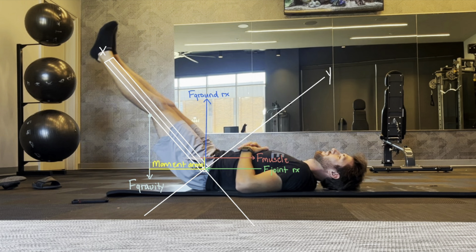Now, with all assumptions in mind, when looking at the free body diagram, the segment of interest we are analyzing is from hip to ankle. The internal forces acting on the hip-ankle segment are the muscle forces from the abdominal and rectus femoris muscles, which are colored in red, and the joint reaction force, colored in green. The external forces acting on the hip-ankle segment are gravity acting on the segment body weight, colored in light blue, and the ground reaction force, colored in dark blue.